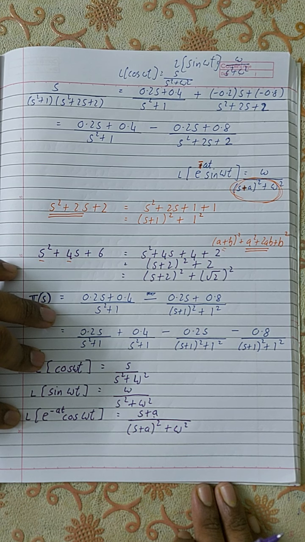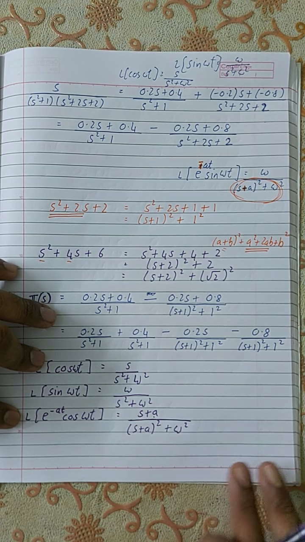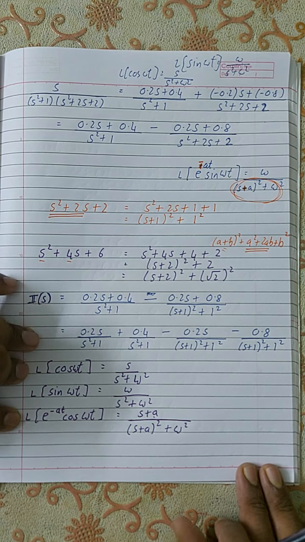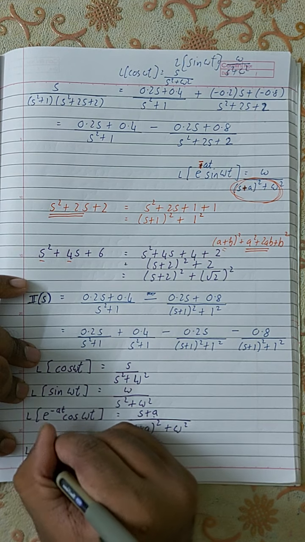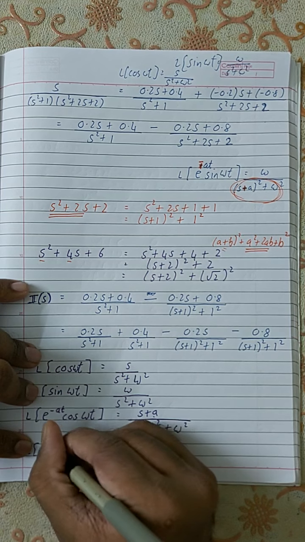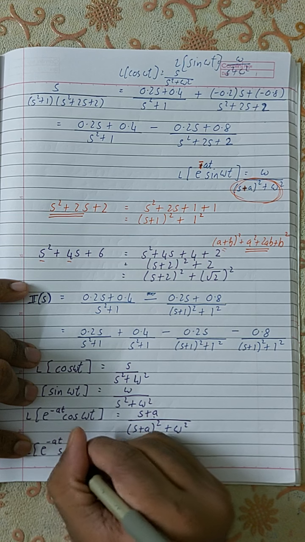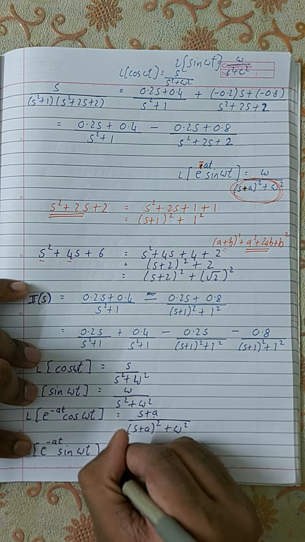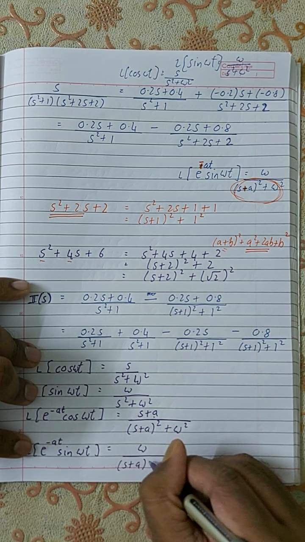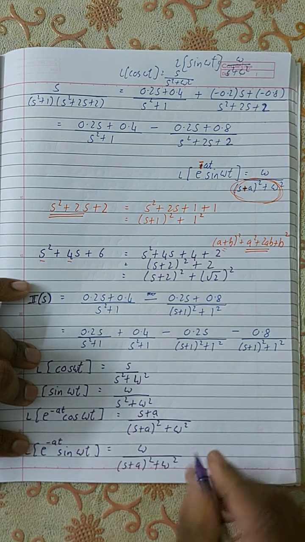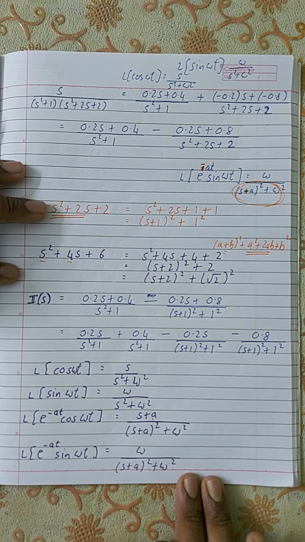So what is the value I'm supposed to find? 1. That means I need to add 1 over here. So you need to keep that in mind. Now what about the other one? The other one is the Laplace transform of e raised to minus at sin omega t, which is omega by s plus a the whole square plus omega square. Okay, so these are the equations you need to understand.